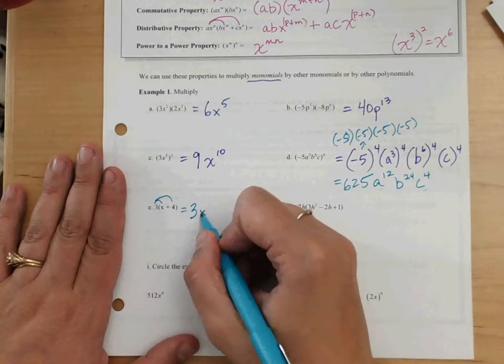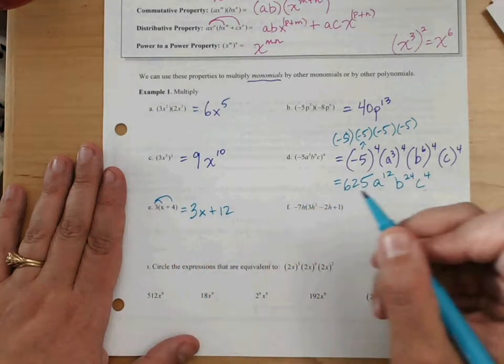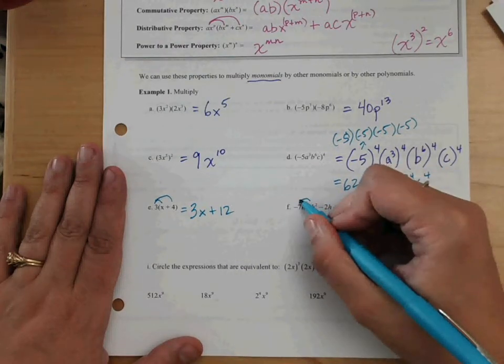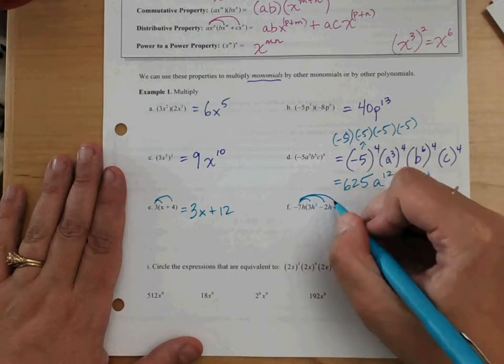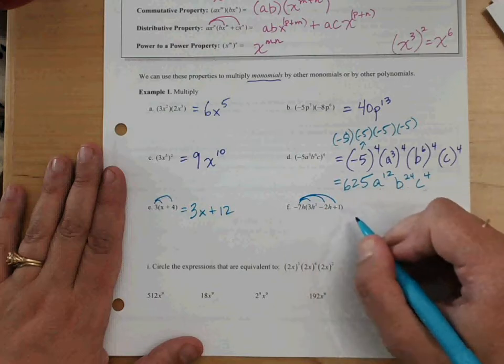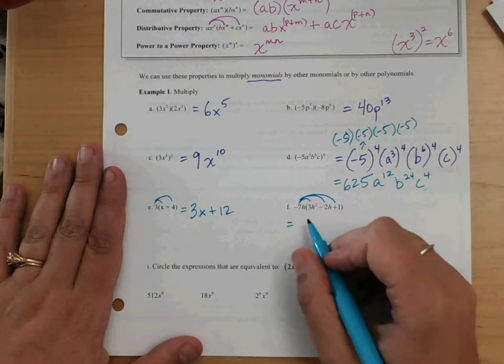Okay, here we're going to use the distributive property. What do we get? 2x plus 12. Good. And here we're going to distribute. So we're going to multiply negative 7h times every single one. Can anyone tell me what they would get?